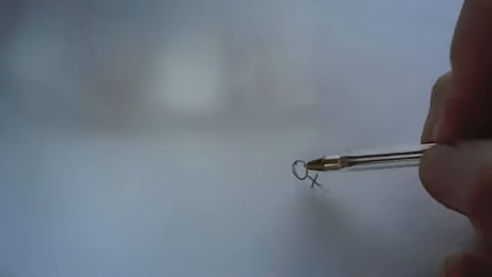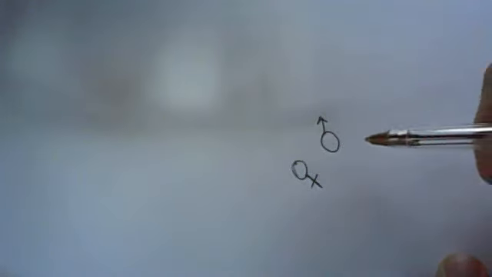So, this sign is for females. It's called the Mirror of Venus, the Greek goddess of beauty. So that's her mirror. And a sign for males: this is the shield of Aries, the spear and the shield, and this is the sign for males used in genetics.